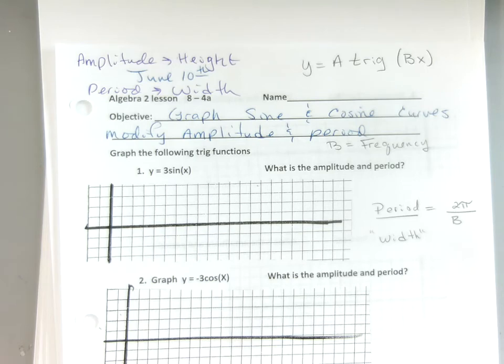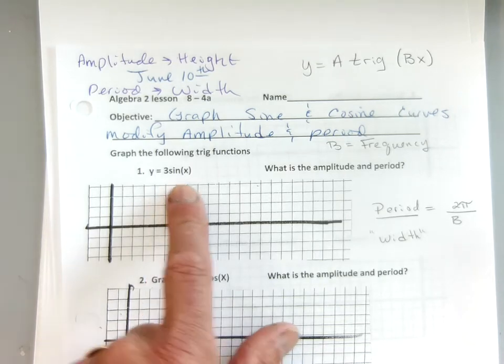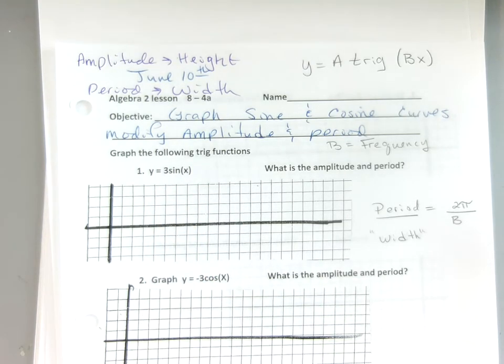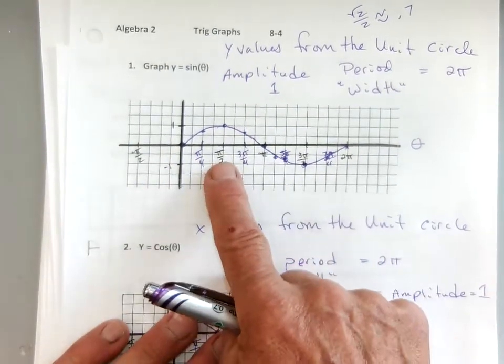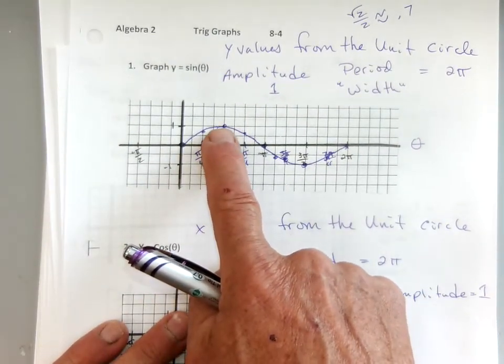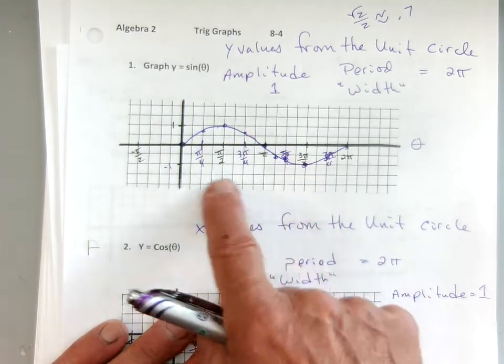Okay, example number 1. If we're going to graph y equals 3 sine of x, then I'm just going to take my standard parent sine function, and the only thing I'm going to do is increase its amplitude from 1 to 3, from -1 down to -3. That's all I'm going to do.